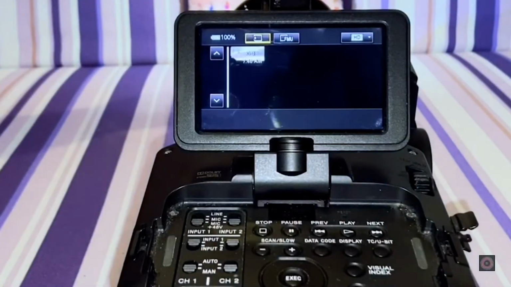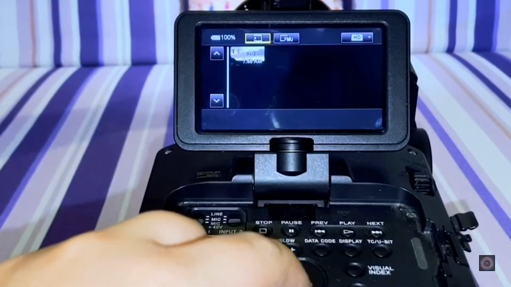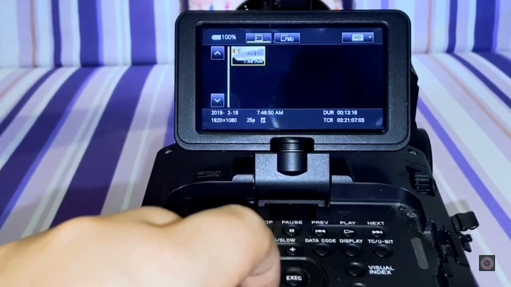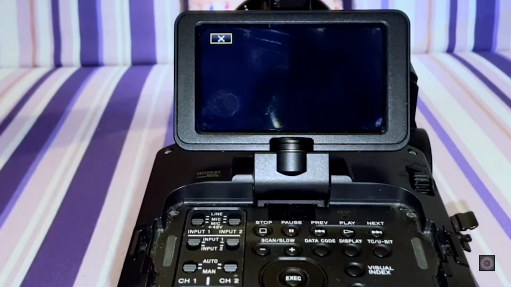To access your media files on the camera, just hit Visual Index and you'll be able to scroll through and play using the buttons on top of the camera.